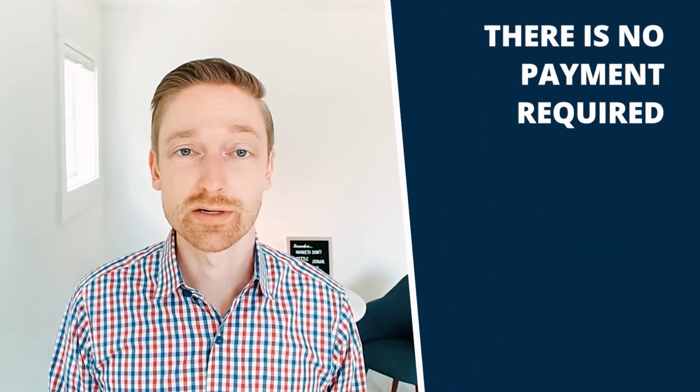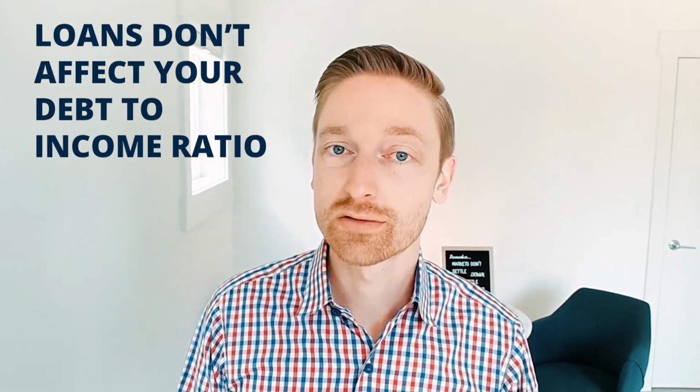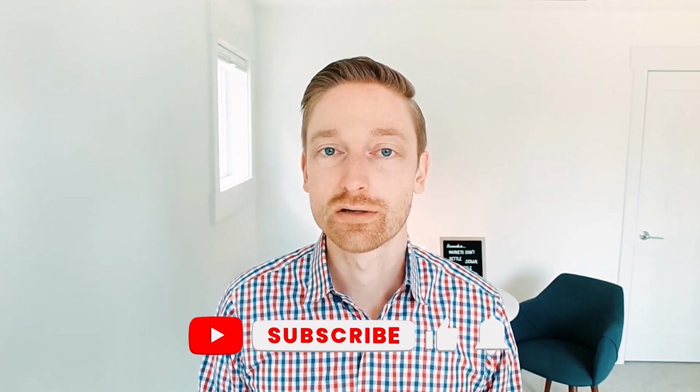If you are using this as a down payment, you still should let your mortgage broker know that you are going to be taking a margin loan in order to fund the down payment. However, it doesn't go on your credit. The reason why it doesn't go on your credit is because there's no payment required and the collateral asset is your stock. The custodian knows that they can force you to sell your stock before that stock goes below the loan balance, and ultimately they're covered. So therefore, it's not a liability. The advantage to that is it doesn't affect your debt to income ratio, so your mortgage broker doesn't have to factor it in to your debt to income ratio when qualifying you for a mortgage.